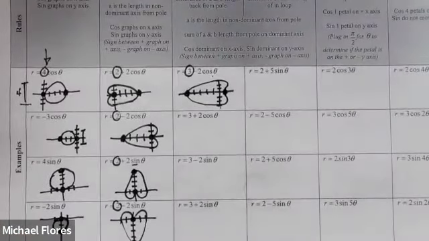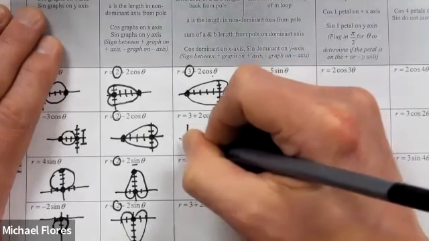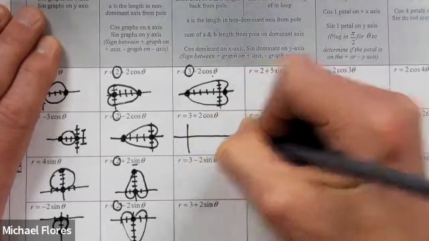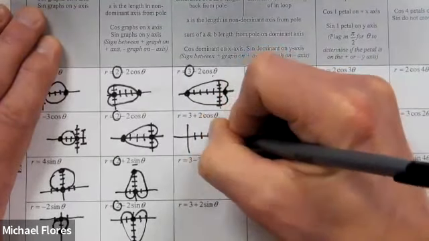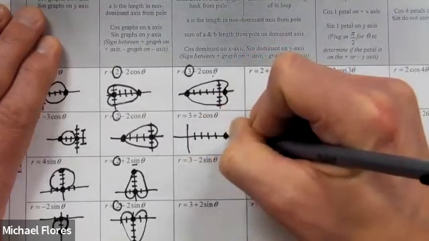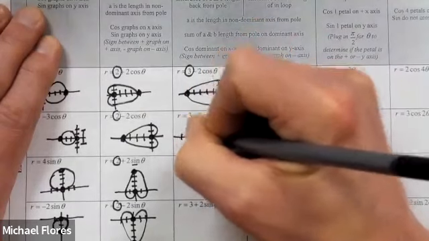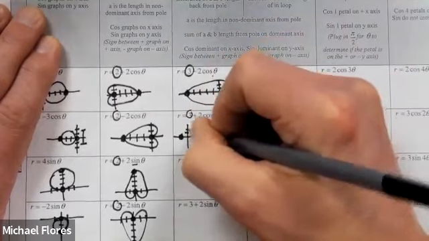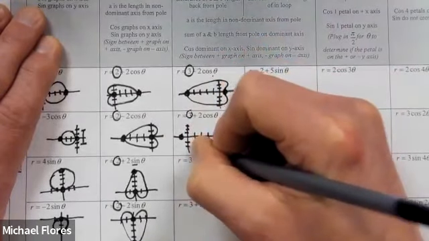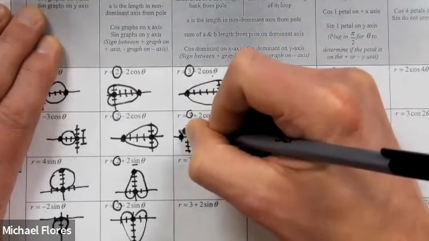Okay, 3 plus 2 cosine theta. Cosine is the x-axis, positive 2, positive x-axis. A plus B is 5. So we're going to go 1, 2, 3, 4, 5 away from the pole. 3 minus 2 is 1. So we're going to go 1 away from the pole. The A value once again is 3. So from the pole, go up 3, down 3, and then do the best you can.